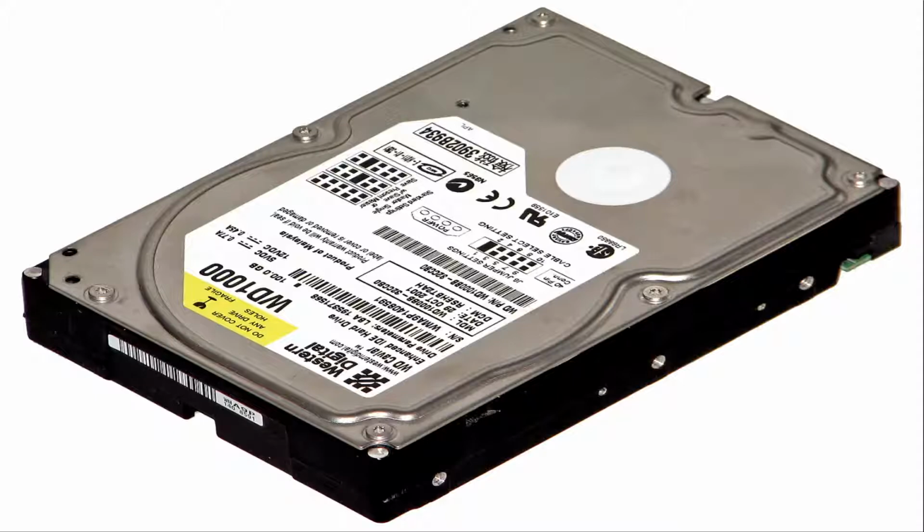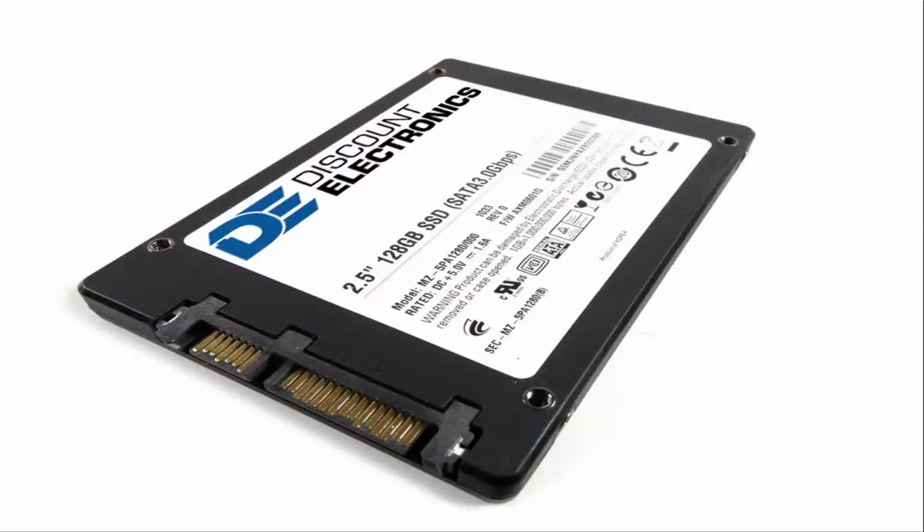This has become a very antiquated type of hard drive, and it's being quickly phased out. The main reason is that it is very slow.